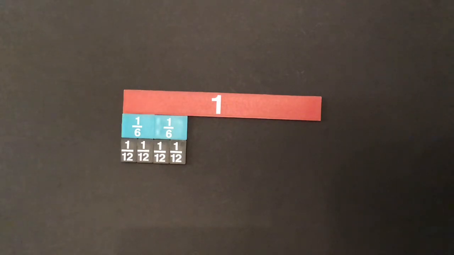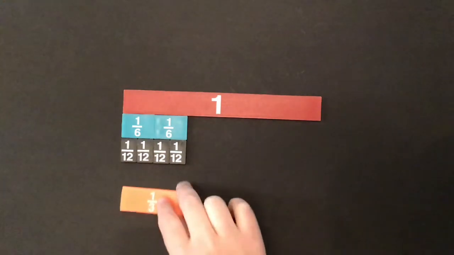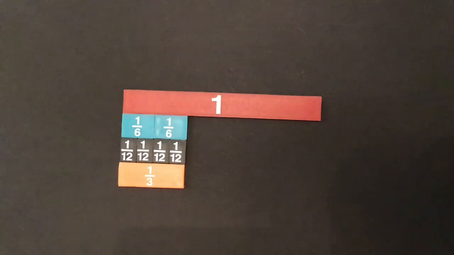There's an equivalent amount. 2/6 is equal to 4/12. So we were able to find two equivalent fractions for 2/6. We found 4/12 and 1/3. Those are all equivalent fractions.